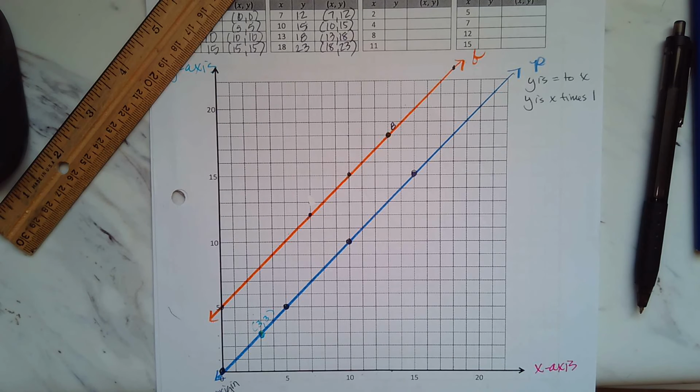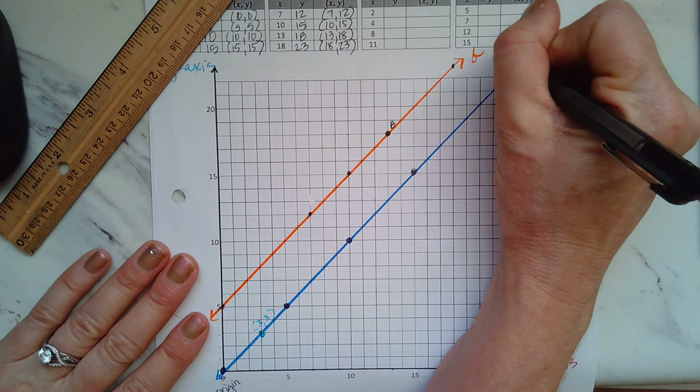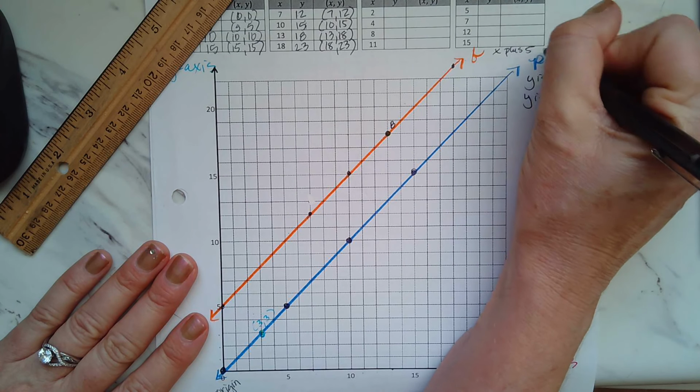All right. Did you get 7 and 12, 10 and 15, 13, 18, 18 and 23? What pattern do you notice in the coordinate pairs for line B? Every y coordinate is 5 more than the x coordinate. So if I add 5 to every x coordinate, I get the y value. So our rule, y is 5 more than x, or x plus 5 is y. You can also say x plus 5 equals y.